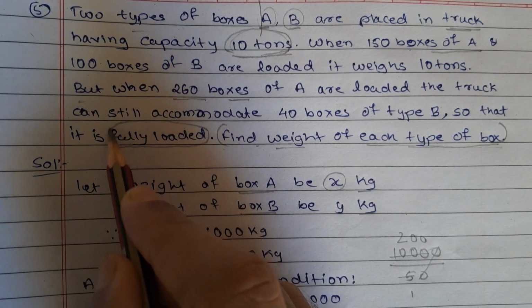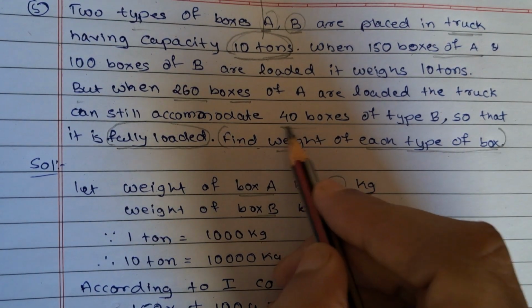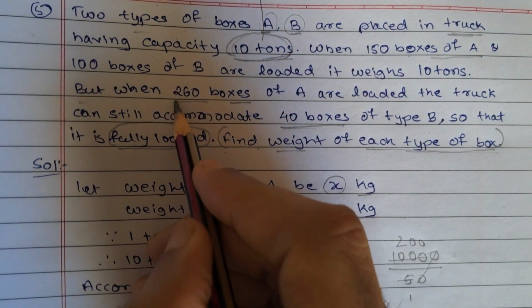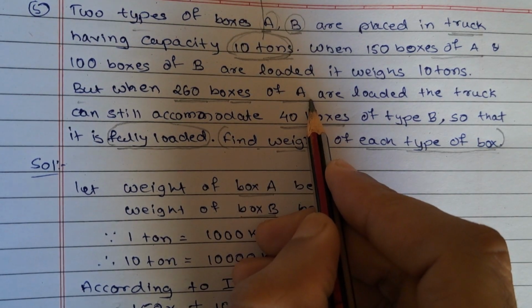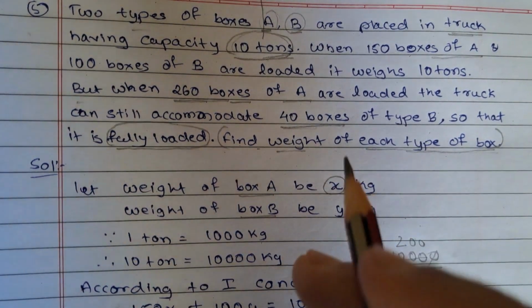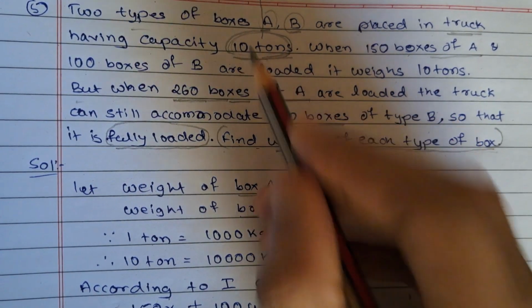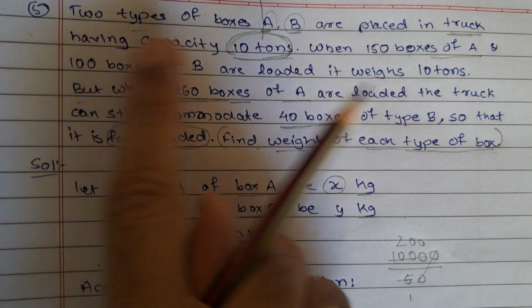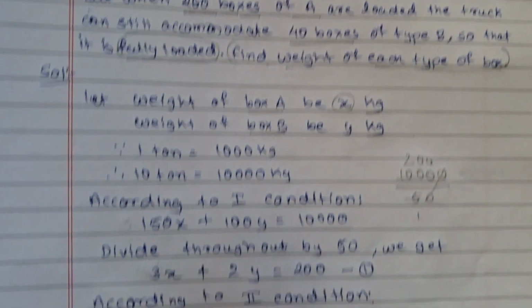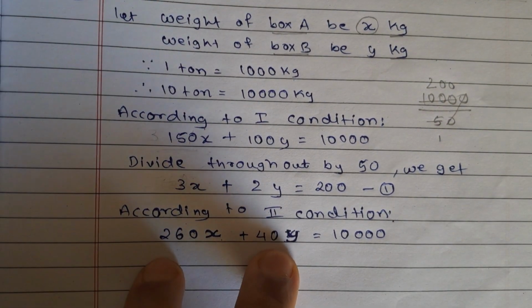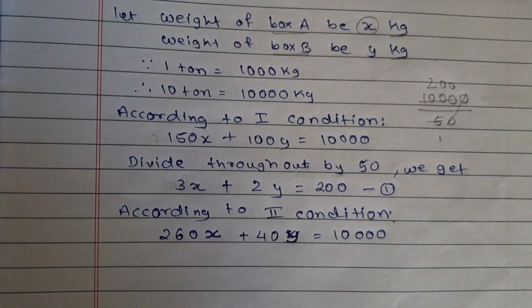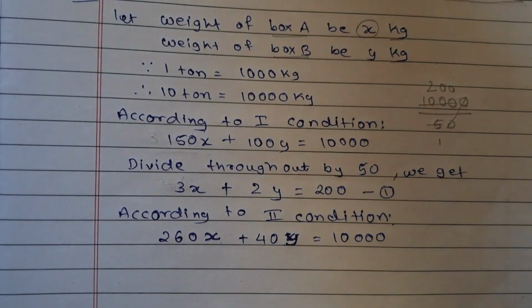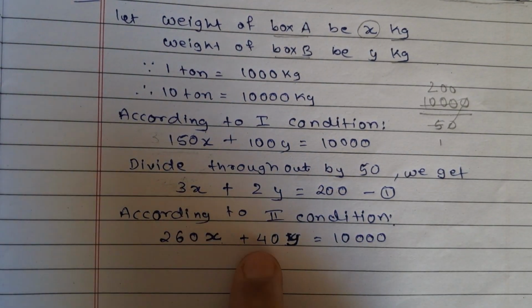Remember, fully loaded means that after putting these 40 boxes of B and 260 boxes of A, the truck is completely full. The complete 10 tons is being met, because that is the capacity of the truck. So mathematically, when I add both of them, it should give me 10 tons.